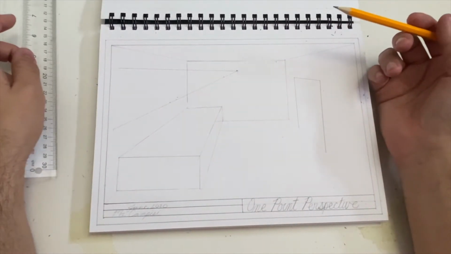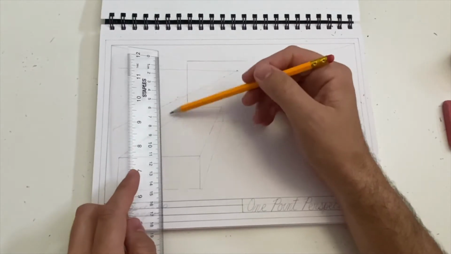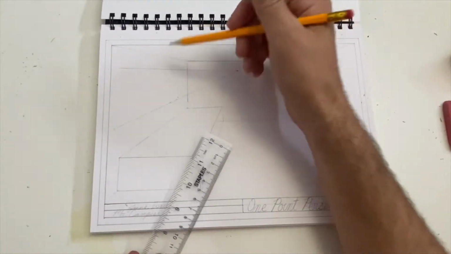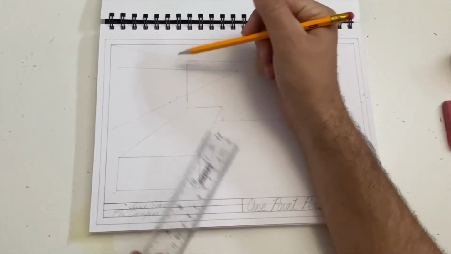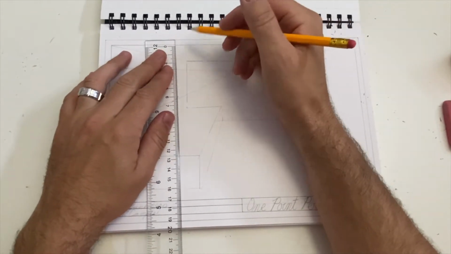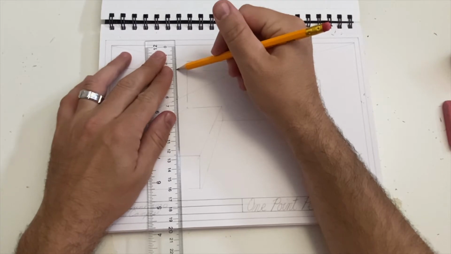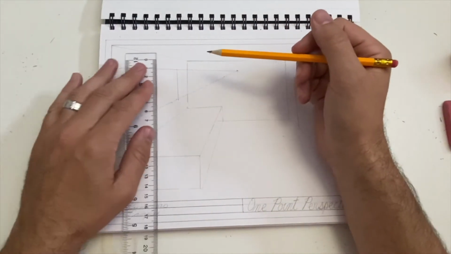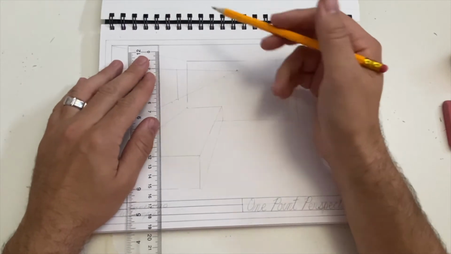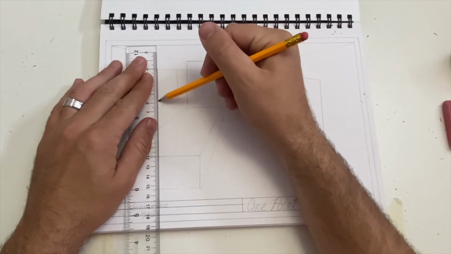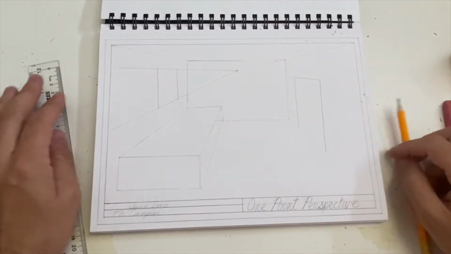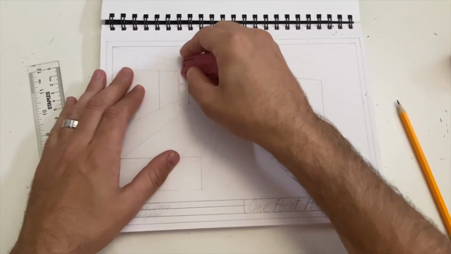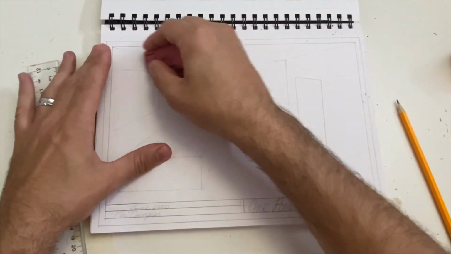Now, how big do you want your window? Do you want it to be a small window? You want to have a large window? I want it to be relatively small. I want it to go from here, connect those dots, and I don't want it to take up my whole bed. That's how big I want my window to be. And like before, erase those lines.